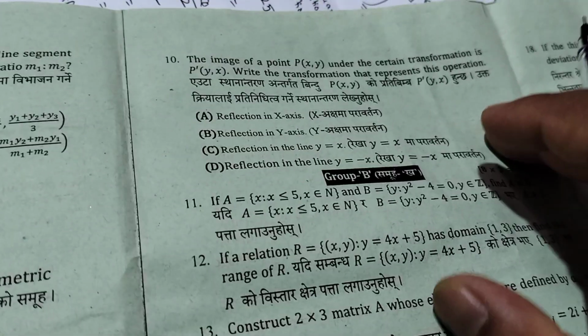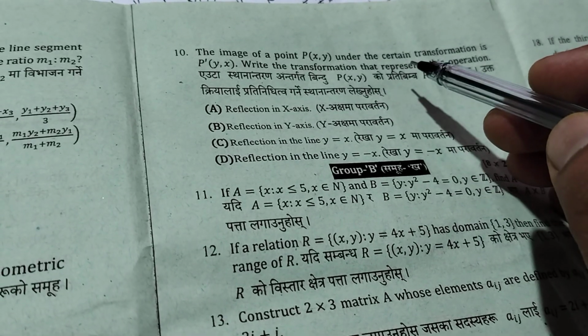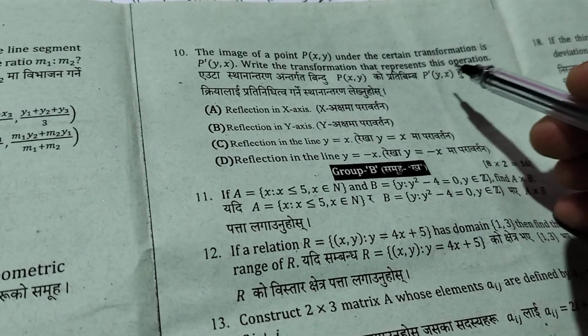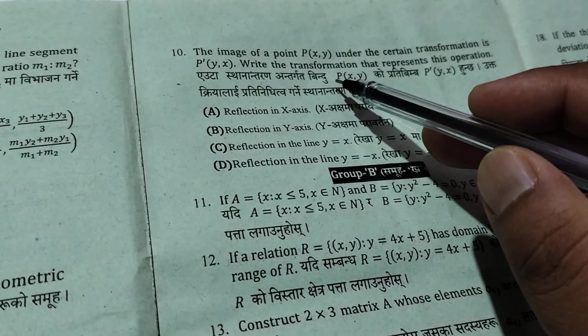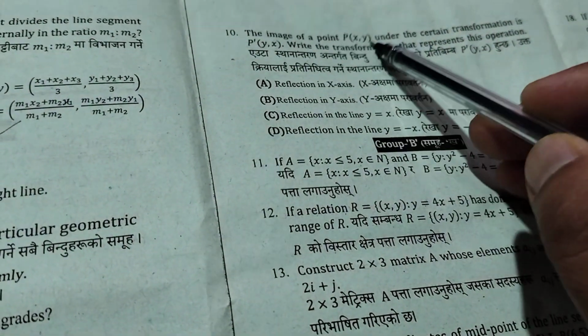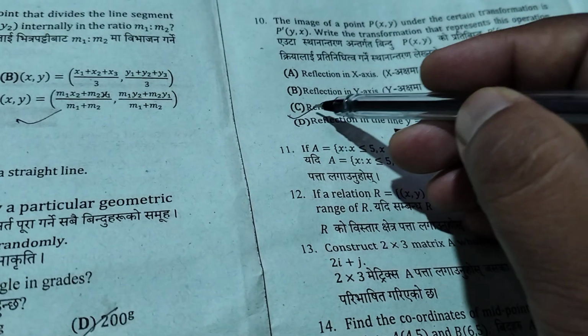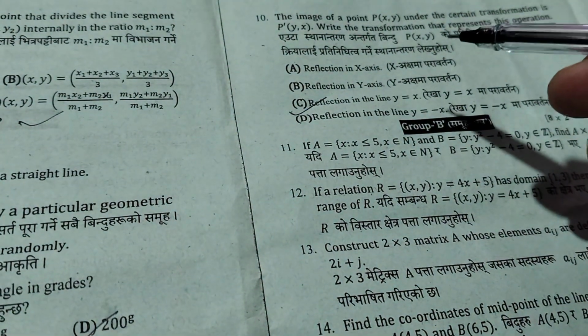Similarly, in question number 10, the image of point P(x, y) under a certain transformation is P dash (y, x). Write the transformation that represents this operation. So (x, y) changes to (y, x) means it is reflection in the line y equals x. So option C is the correct answer.